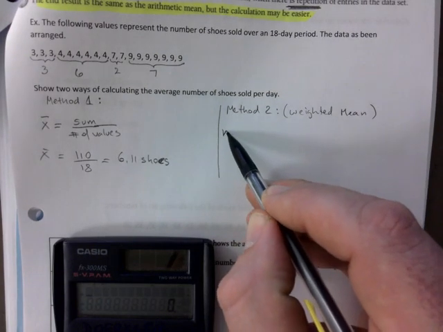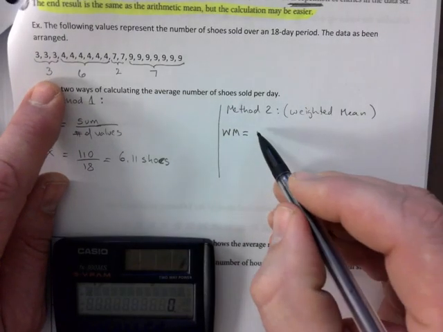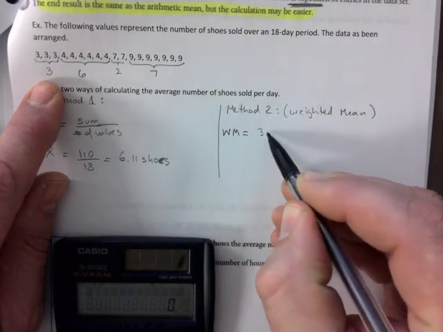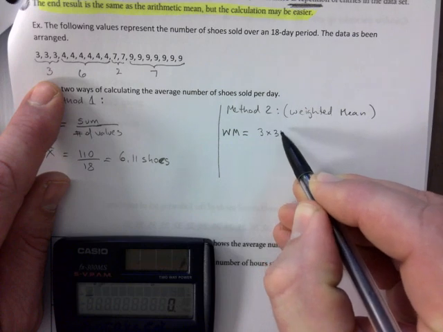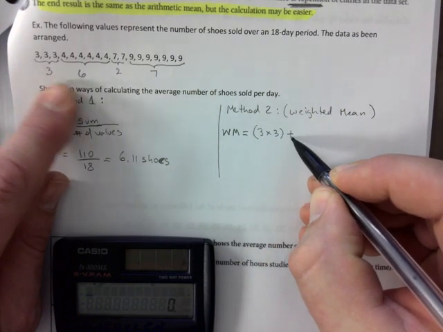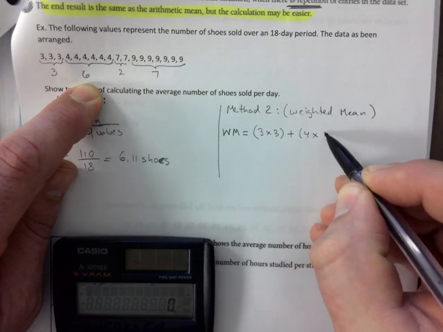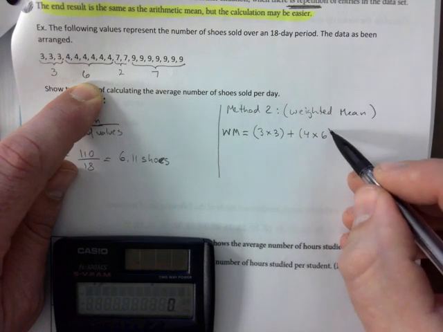So watch this. Weighted mean. The number 3 shows up 3 times, correct? Then plus, the number 4 shows up 6 times, right?